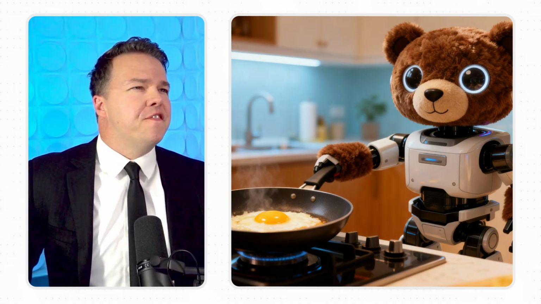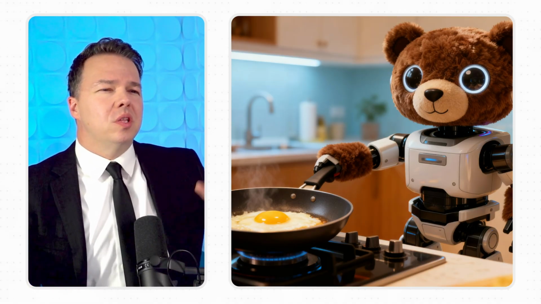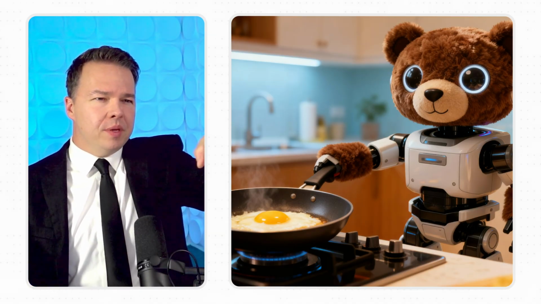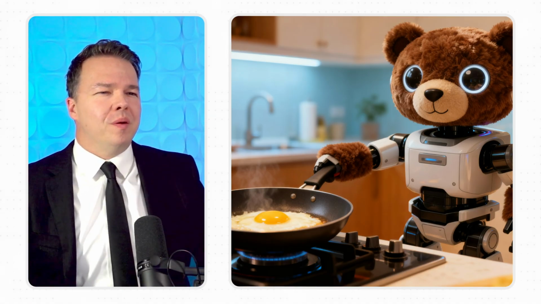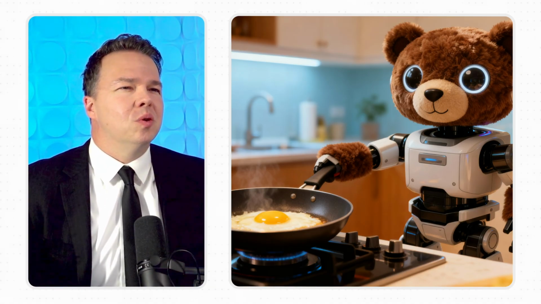Not bad. I like the fur on the robot better, but I noticed that the thumb is not, he's not holding it properly. He's kind of wrapping his fingers around almost like it's a flipper, like he's a Ninja Turtle or something. But okay, I like the way the kitchen looks in this one.